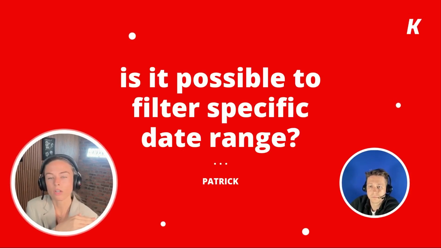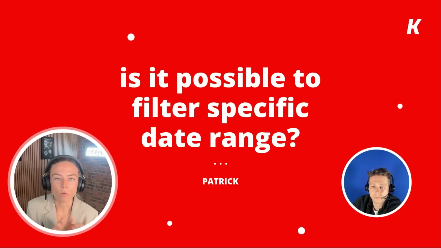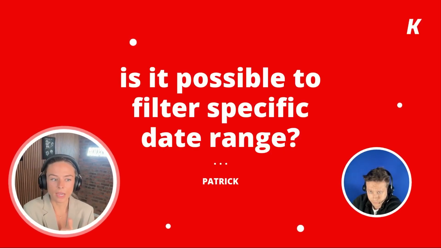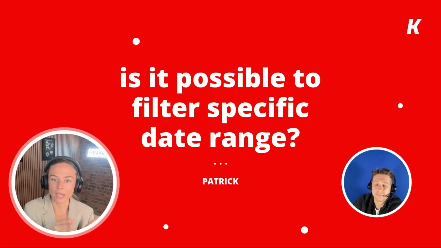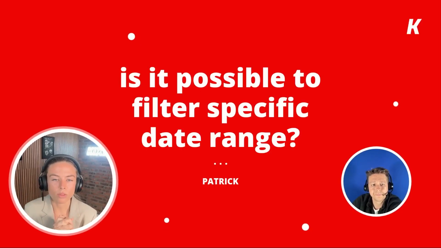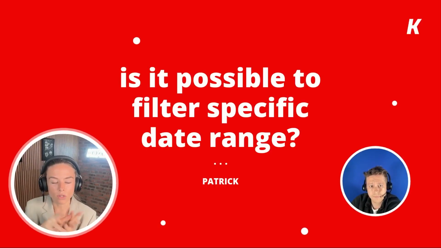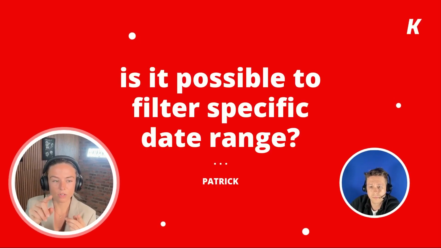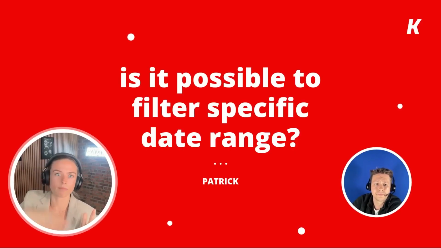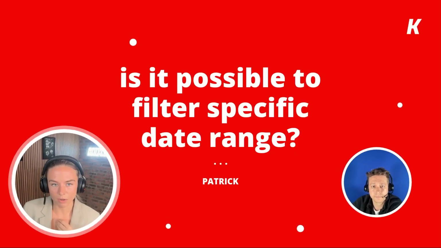Some examples are filter by Q2 of 2024, or on this specific day, at the hour of the day, 9 a.m. So there's a lot to explore with those filters. When you click on the date filter, you'll see four options, but if you click more, then you have like 15 other options. So definitely encourage you guys to play around with that.